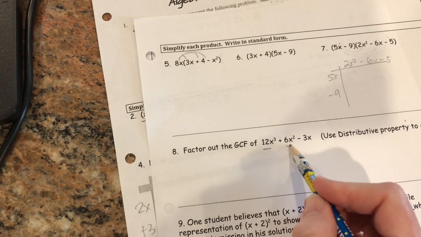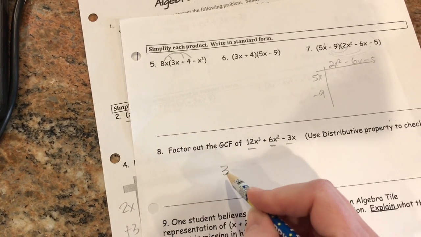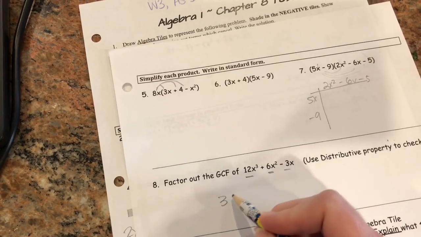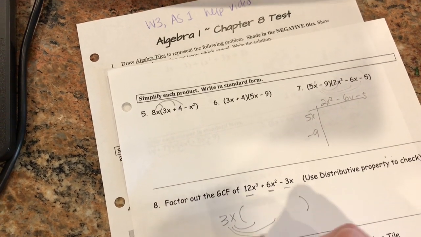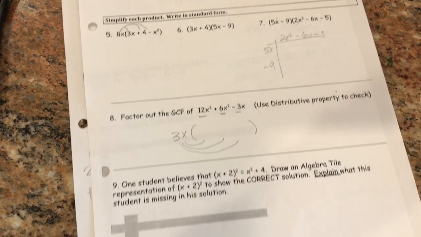Okay, this is where you take what is the GCF. What do they all have in common? Hopefully you're thinking of 3, and they also have an x in common. And then you need to think of what goes in these 3 spots to get us back where we started.